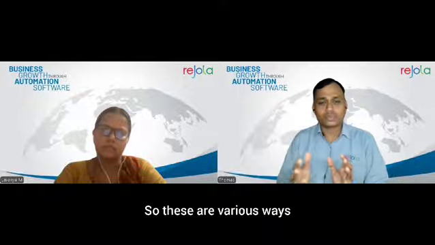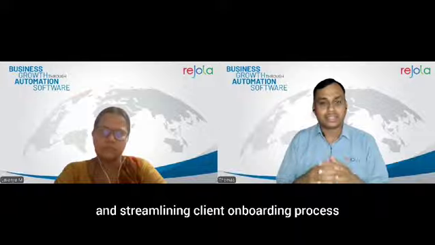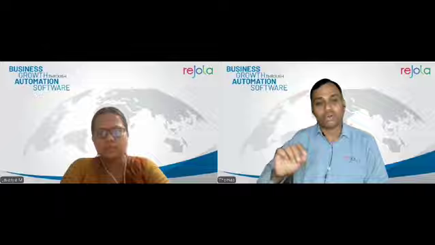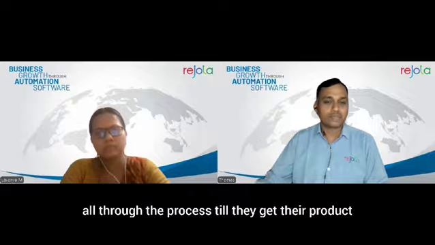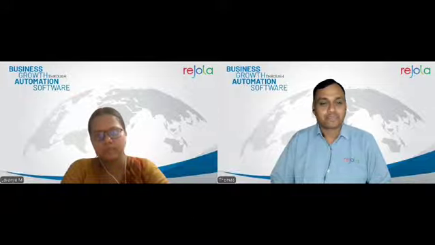So these are various ways, and there are probably many more ways we can bring in automation and streamline the client onboarding process and ensure that the client will remain happy all through the process until they get their product or service, or even after they receive their product or service. So that's how we do it.